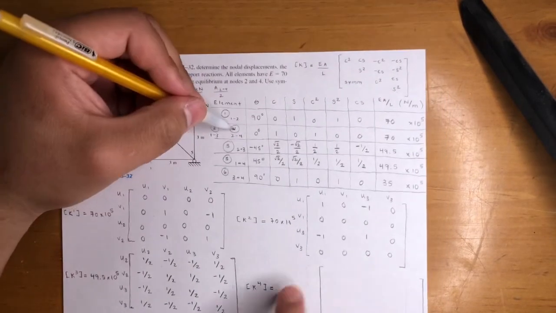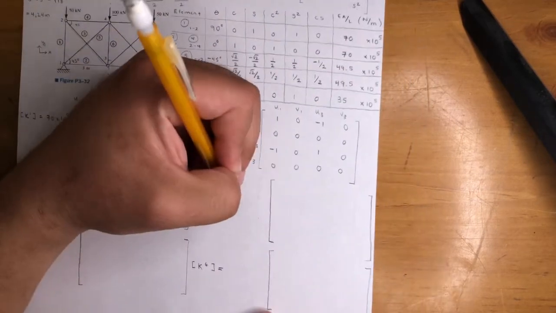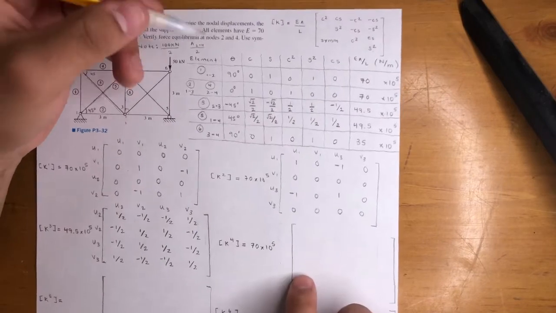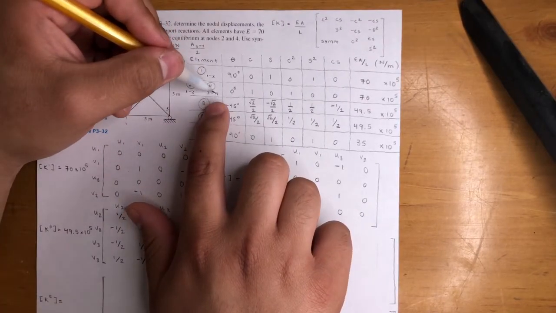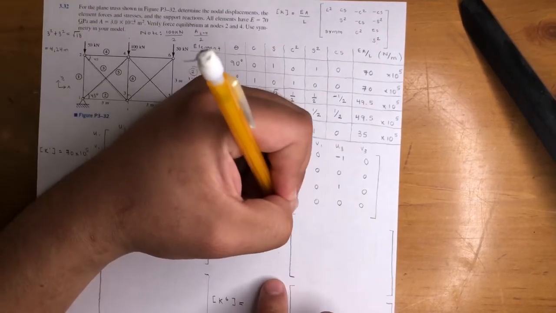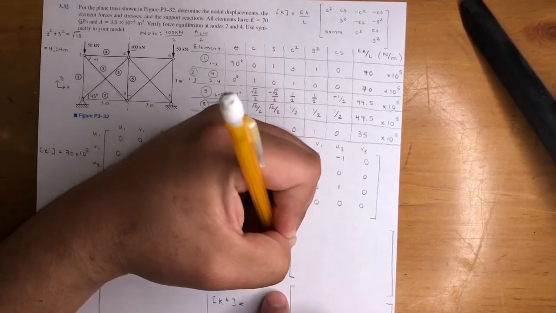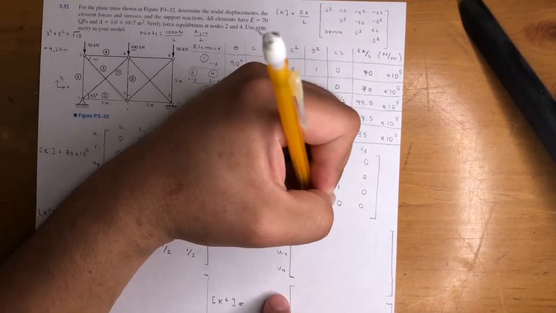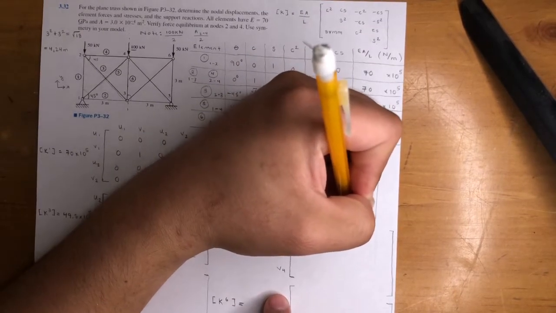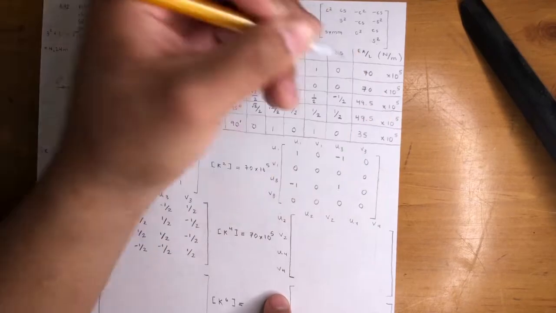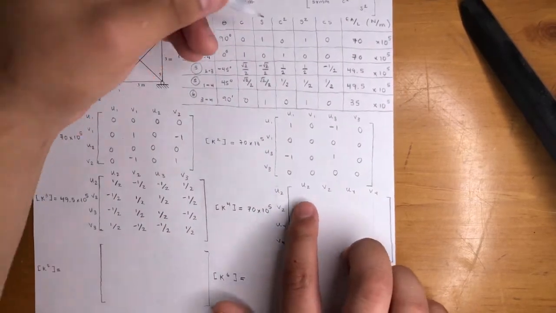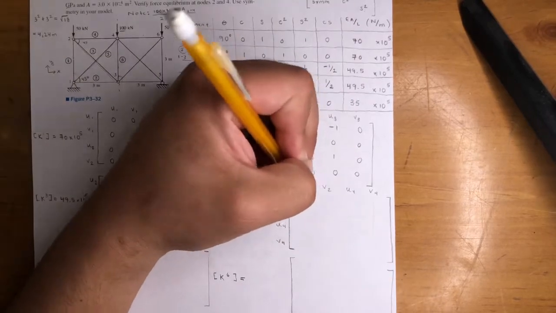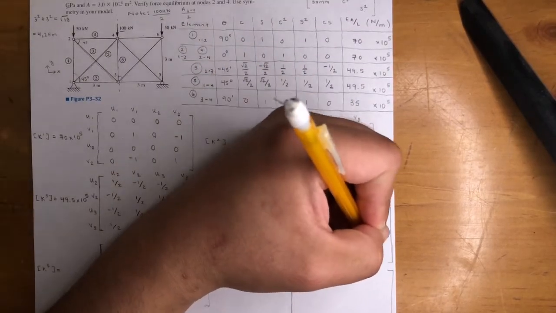K4. We're going to use 70 times 10 to the 5th, EA over L. And that is going from 2 to 4 for element 4. So U2, V2, U4, V4. U2, V2, U4, V4. Okay? Cosine squared, sine squared, all that good stuff, right? So it's 1, 0, 1, 0. Diagonally, 1, 0, 1, 0.